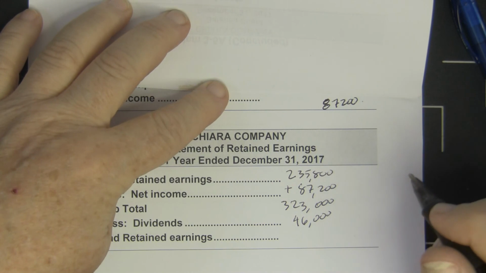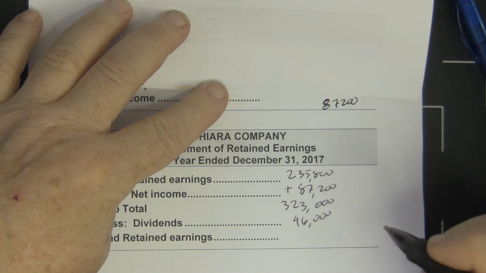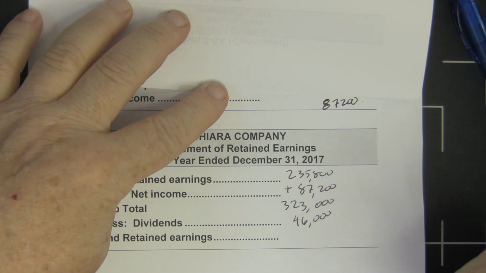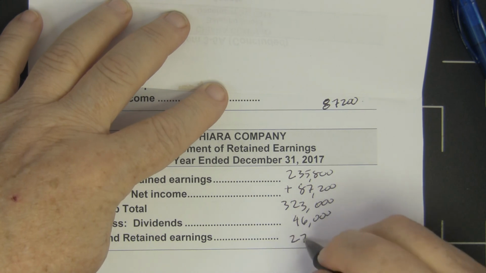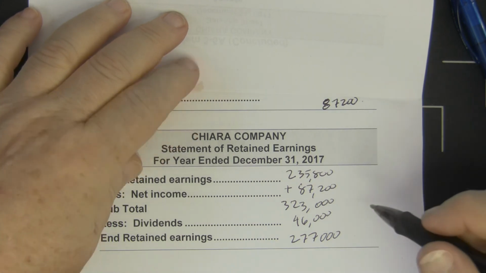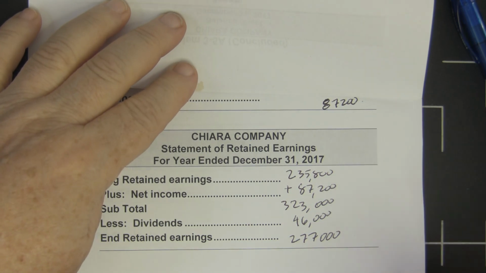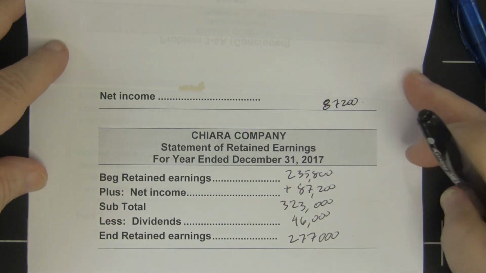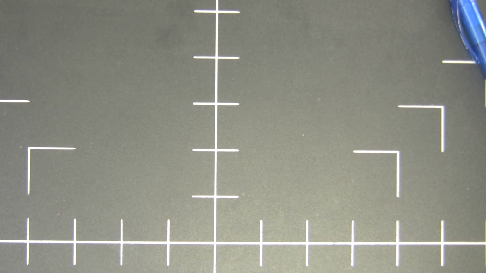And how do we know we paid them? We have no dividends payable account. And even if we hadn't paid them and did have a dividends payable account, we would still reduce retained earnings by that amount. So our ending retained earnings is $277,000. And the way you can prove that is subtract the dividends from the net income and add to retained earnings, and you should come up with your ending retained earnings. So that's the statement of retained earnings. And the last thing it asks us to do is to create a balance sheet.